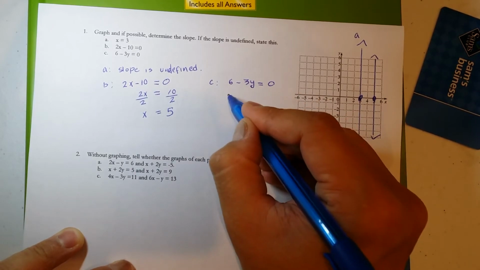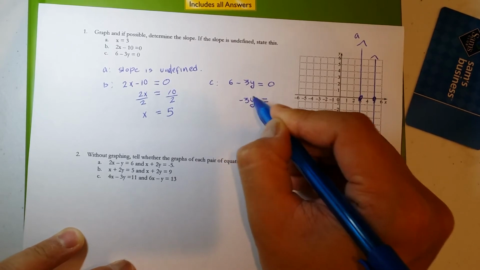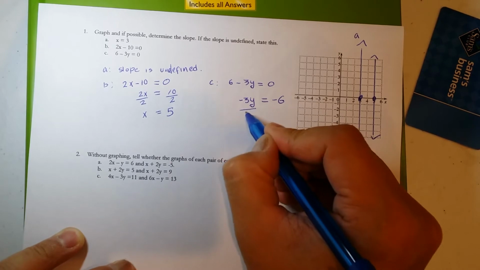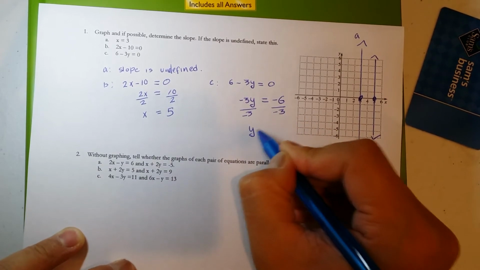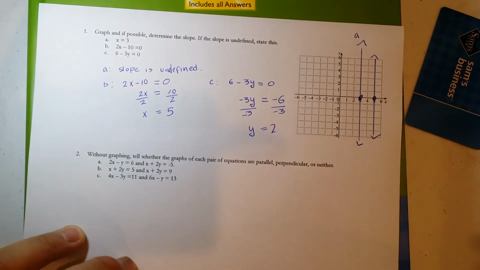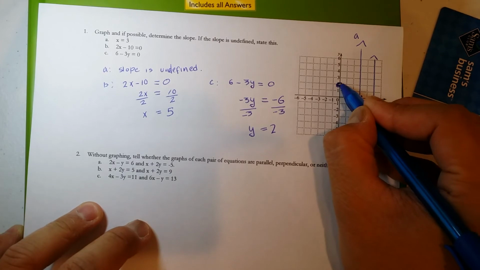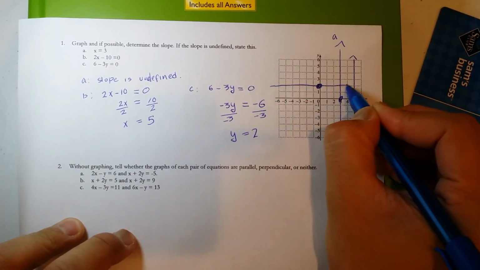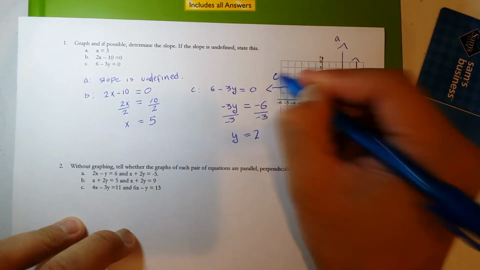Then divide both sides by -3. That brings us to 2. y equals 2 is what you're looking for. First, plot 2, and then draw a horizontal line through that point, and that's equation C.